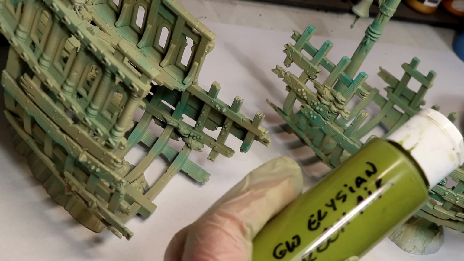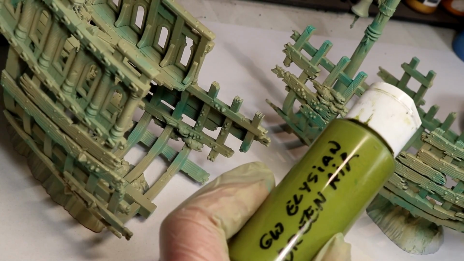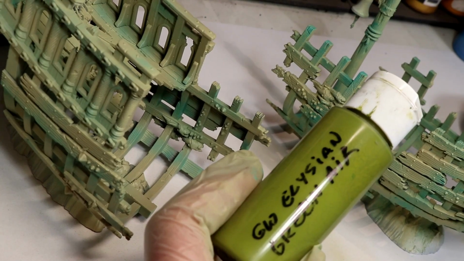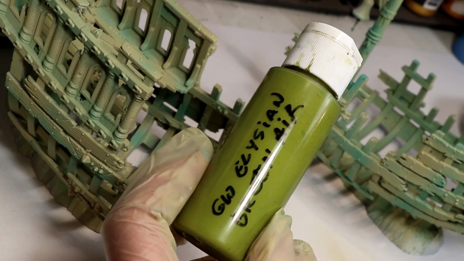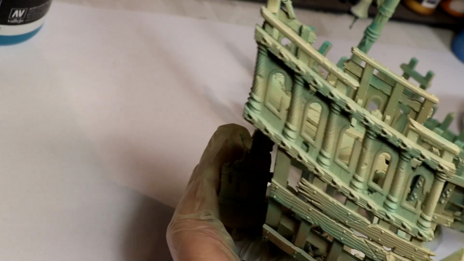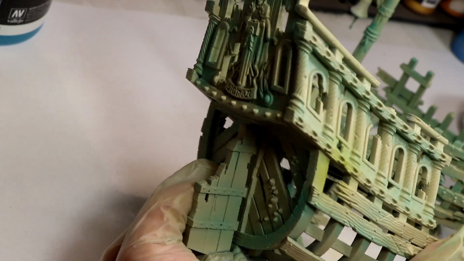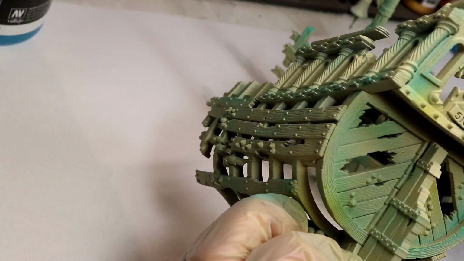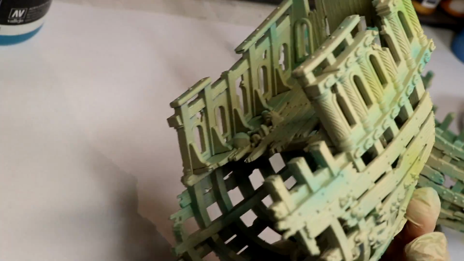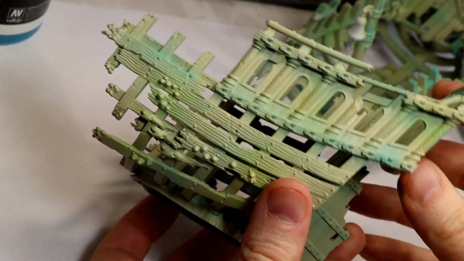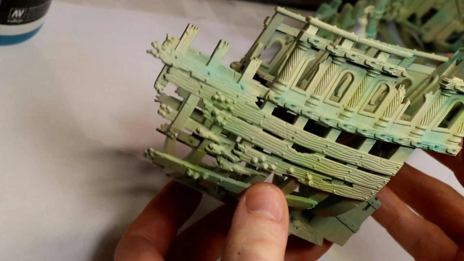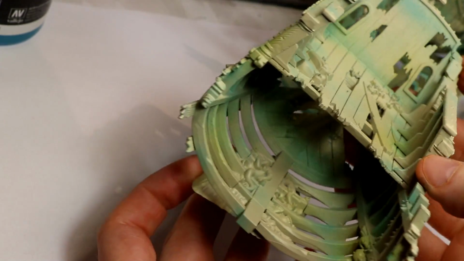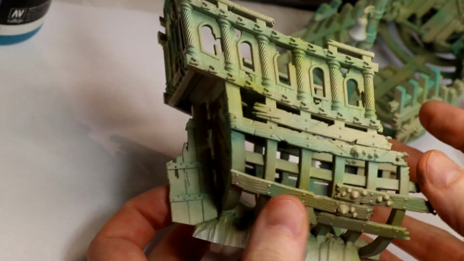To create a bit of tonal variety, I also do a similar thing with Elysian Green, for which I have created an airbrush mix. You could also use one of the older paints, I think it's Ogryn Camo or Camouflage Green, something like that, a very yellowy green. Again, the reason this looks so patchy and irregular is that it's intentional. I want it to look organic, like it's mossy and has happened naturally.